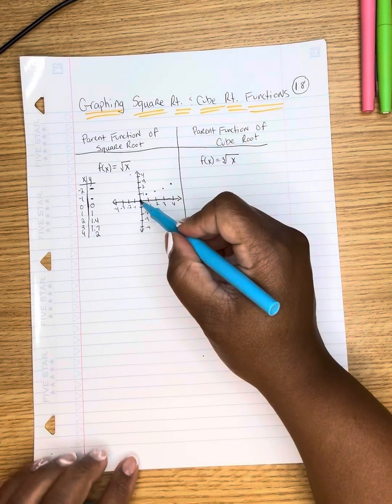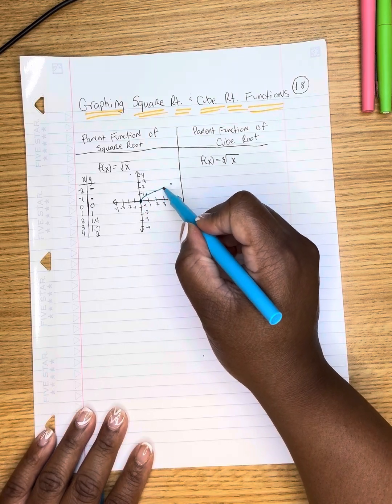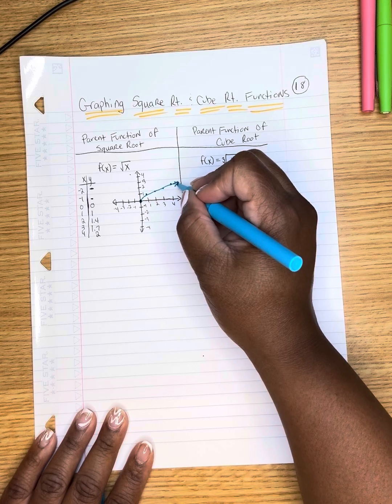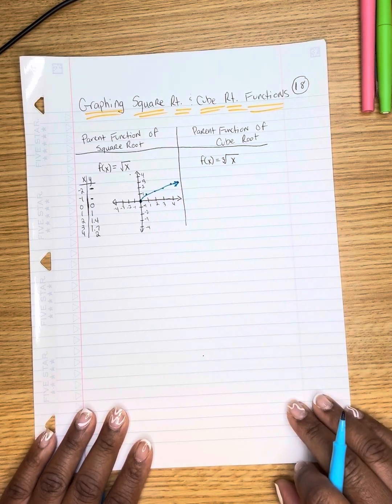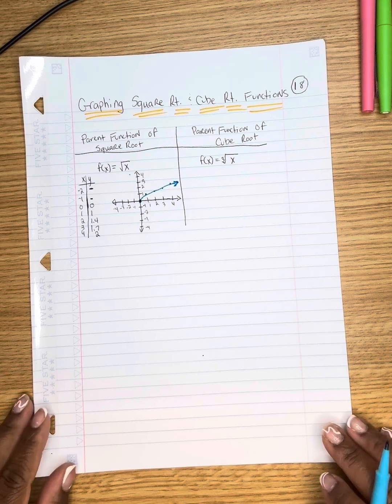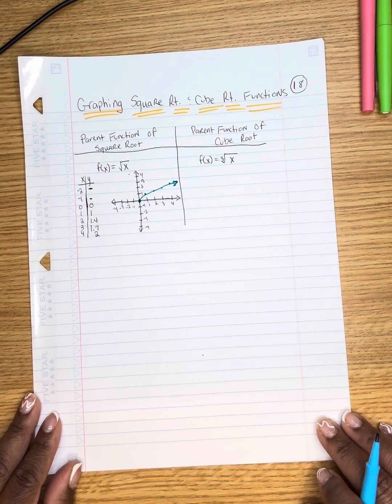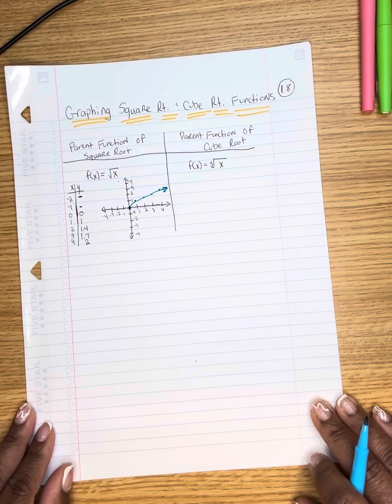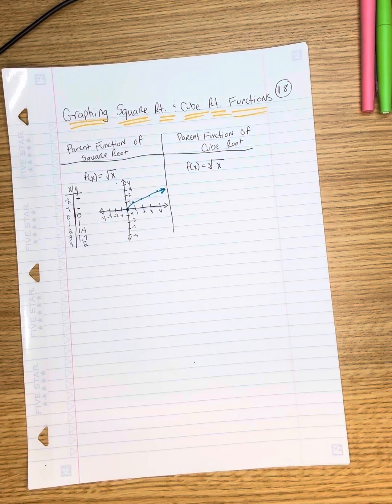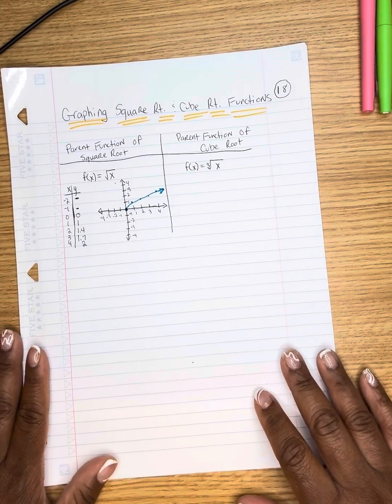Now we're going to just connect, and we can continue, so we're going to draw an arrow to represent the continuation. And this is the graph of the parent function for square roots. All right, and we're going to do something very similar for the cube root of x.